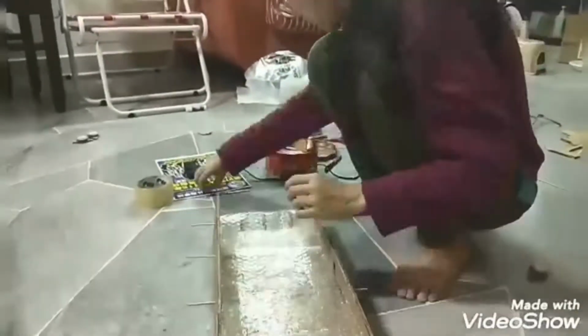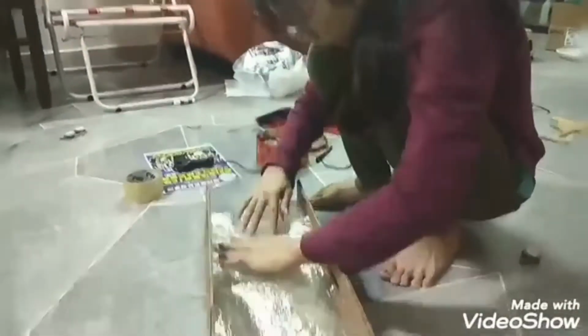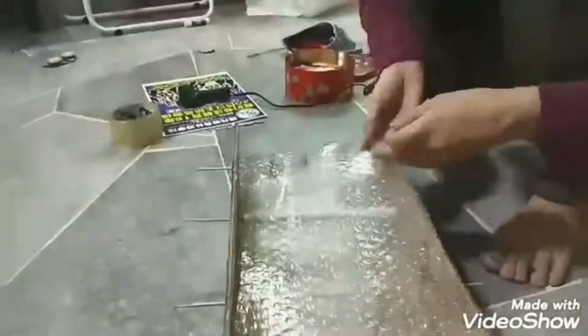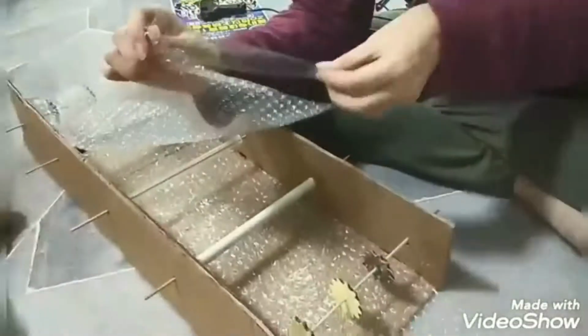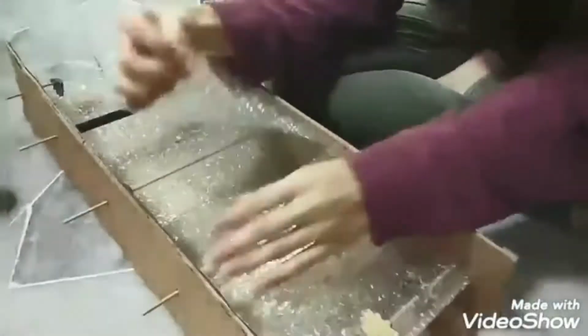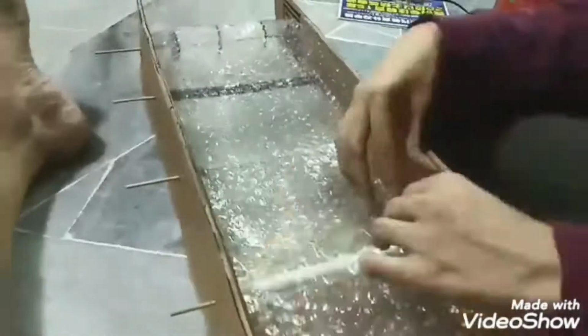So now I'm going to measure to estimate the length of the belt that required for the conveyor system. After estimating, the extra length will be cut off and the belt will be stick together.